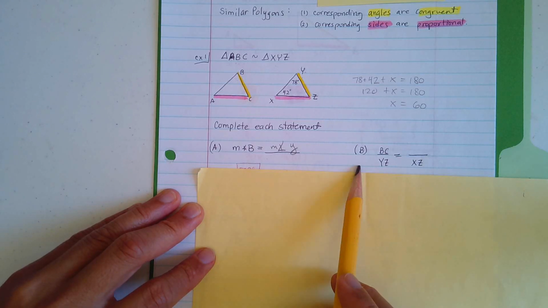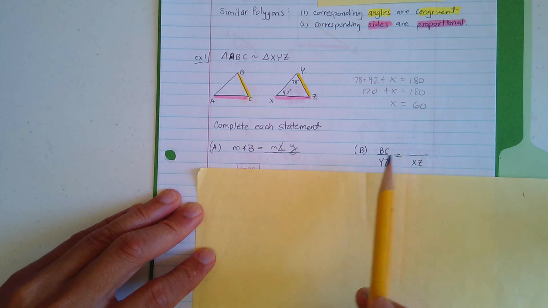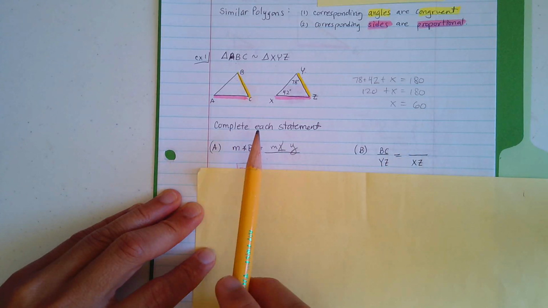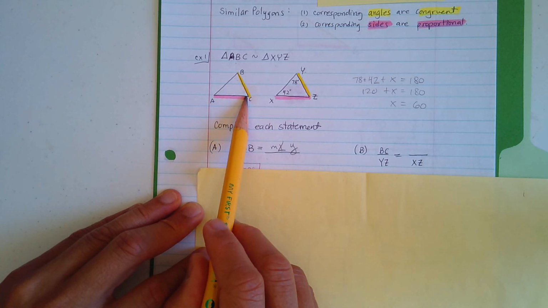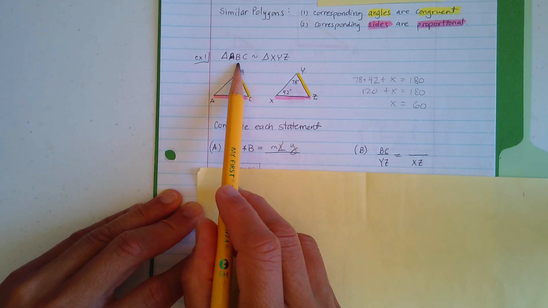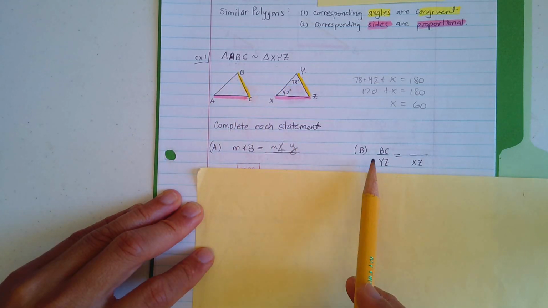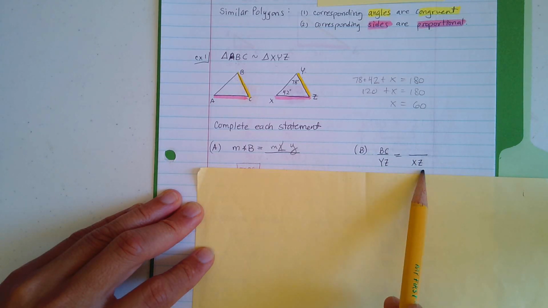In part B, they want us to find out what this side's going to be. So we said corresponding sides are proportional. So let's take a look at this. Here is BC to YZ, second, third, second, third. BC to YZ. And then we have XZ.